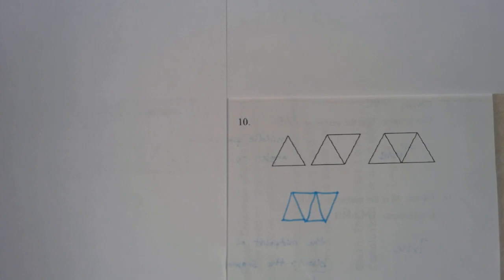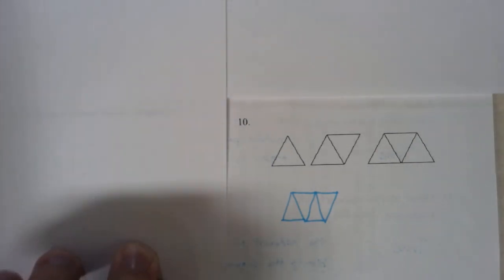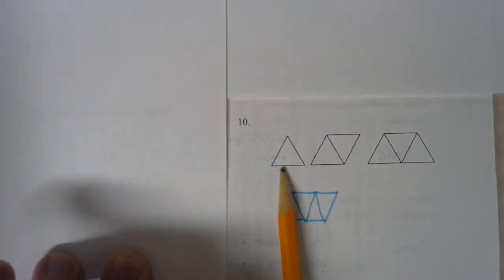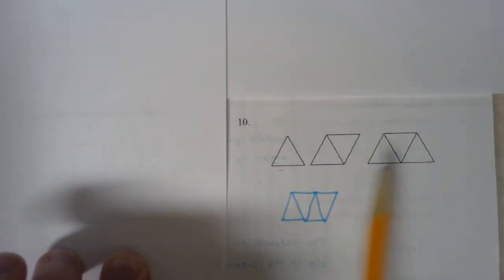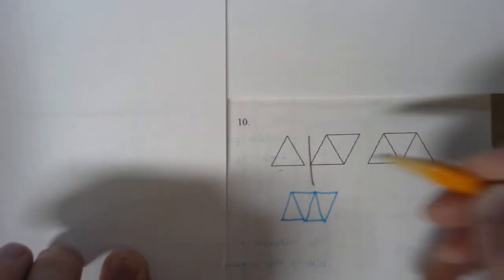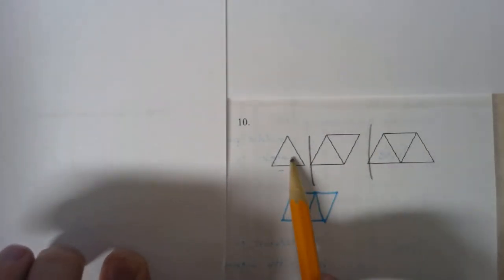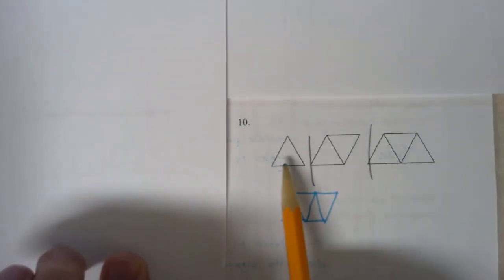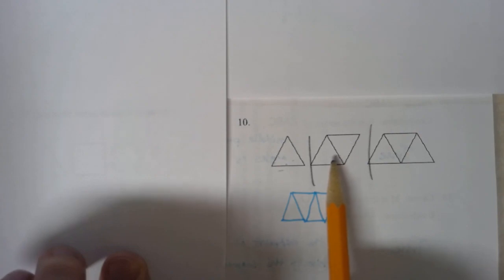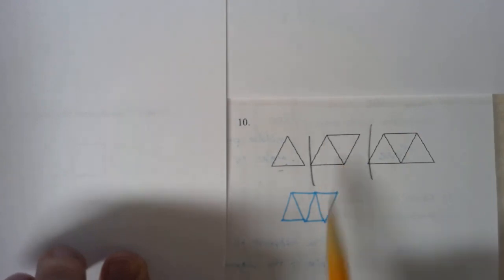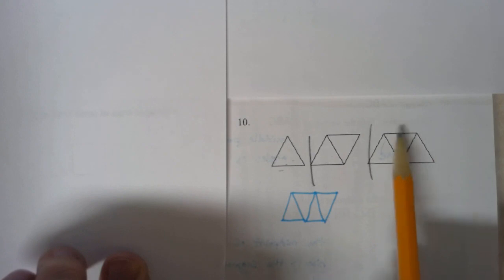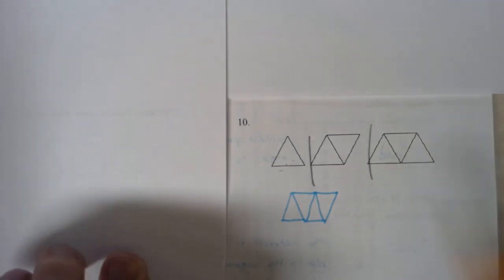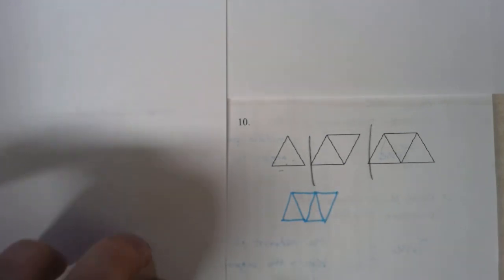All right, now number 10. I'm asked to determine what will be the next item in this sequence. As you can see, I've got this first shape, then here, and then here. It seems like with each shape, I'm keeping the original, and then I'm adding one more, but I'm flipping the triangle upside down. Here I had one triangle. Here I've got two triangles, one right side up, the other upside down. Here I've got right side up, upside down, right side up. So the next one should be right side up, upside down, right side up, upside down.